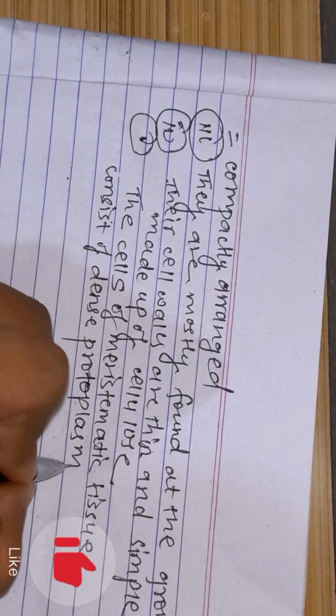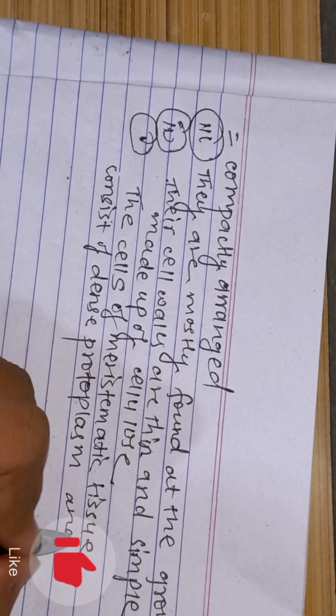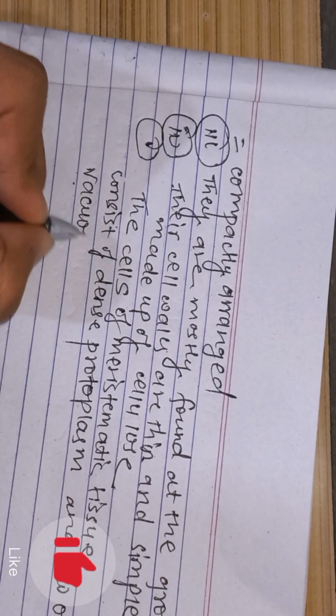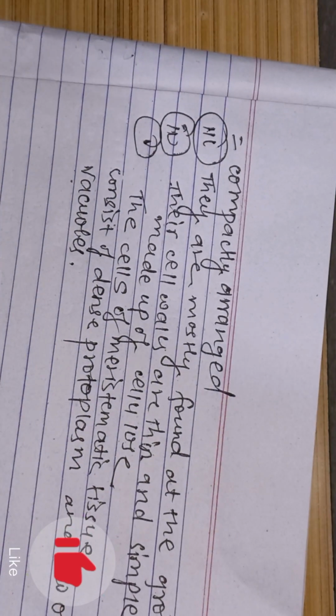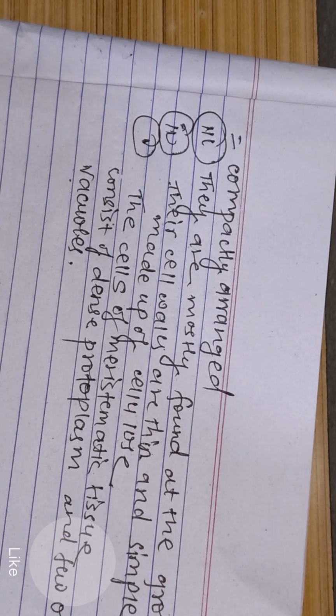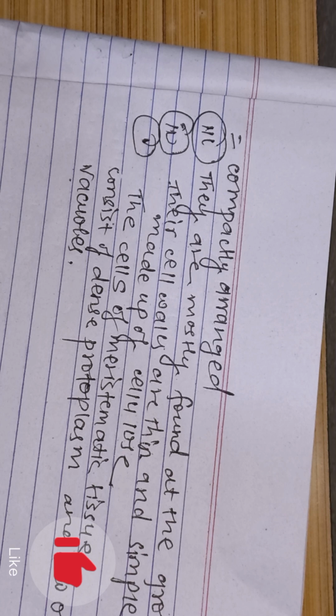Dense protoplasm and few or no vacuoles. In some there might be the presence of vacuoles, but in most there is no vacuole. So in general we can say that meristematic tissue does not store food.